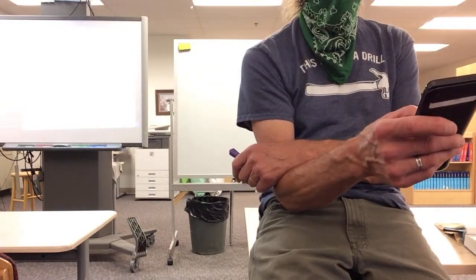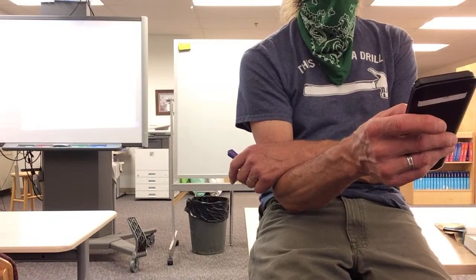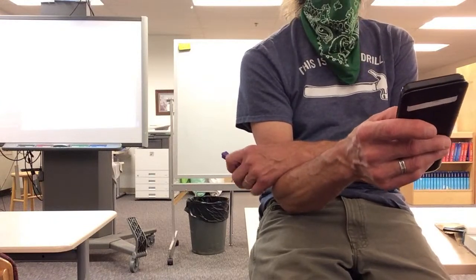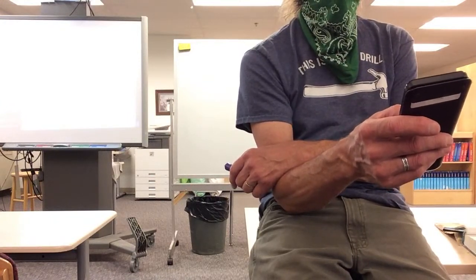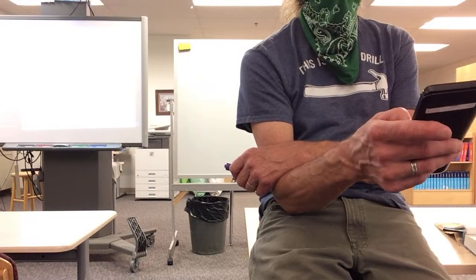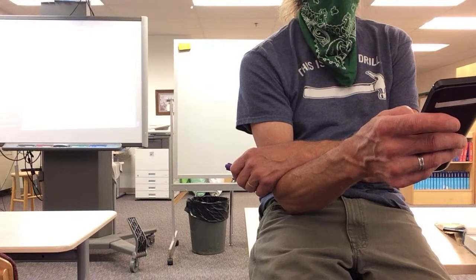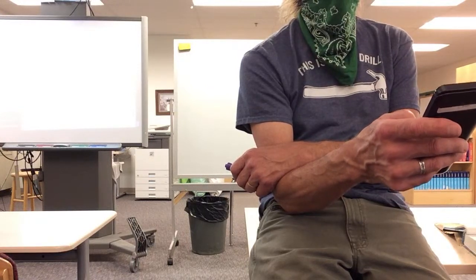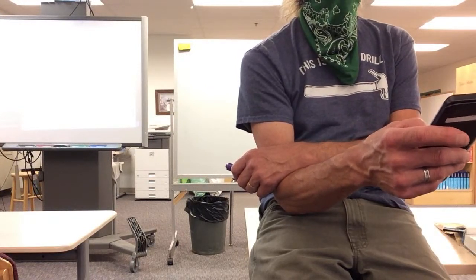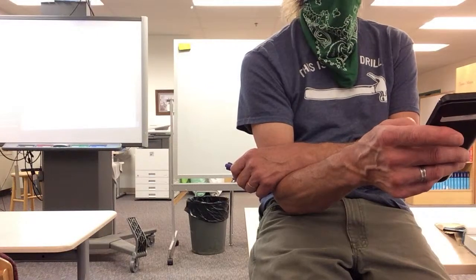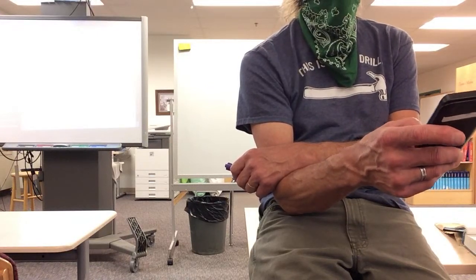You are tracing along the line of x squared minus 15x. Move using the right arrow, and you'll see the cursor moving along the line. Move your left arrow, it moves back.